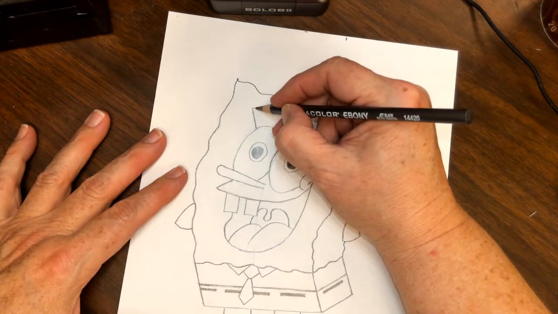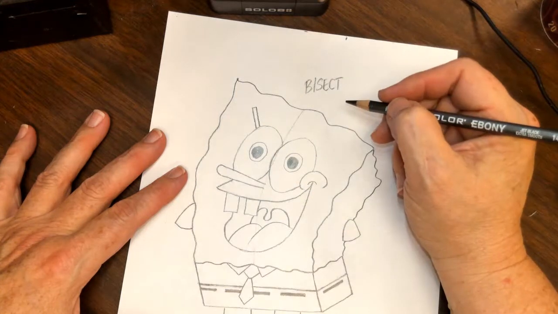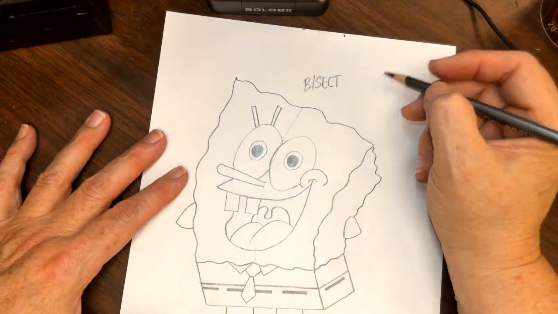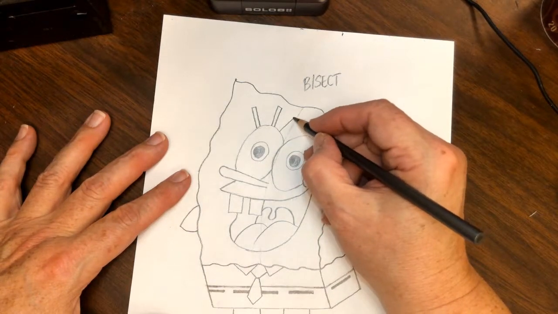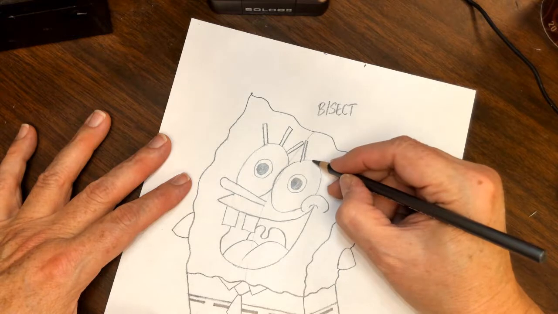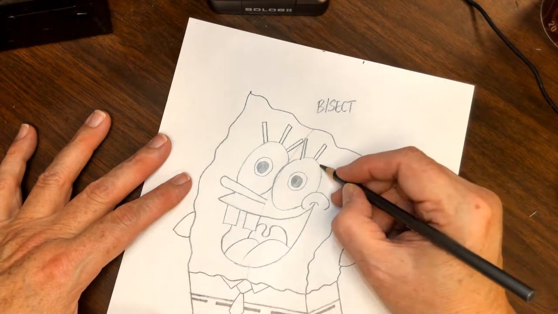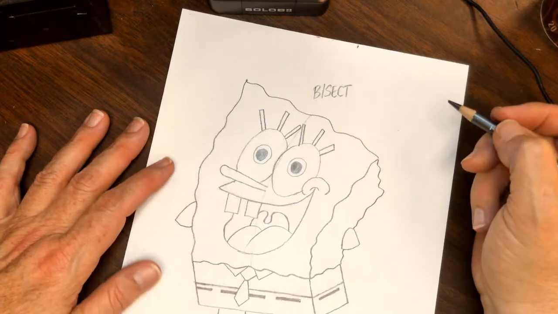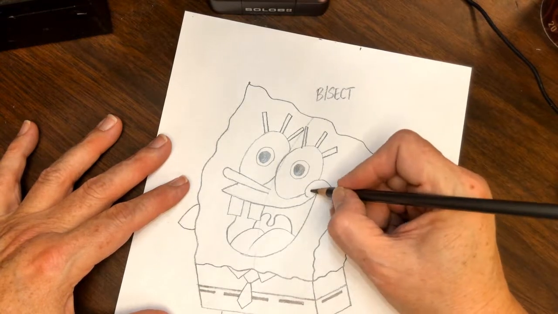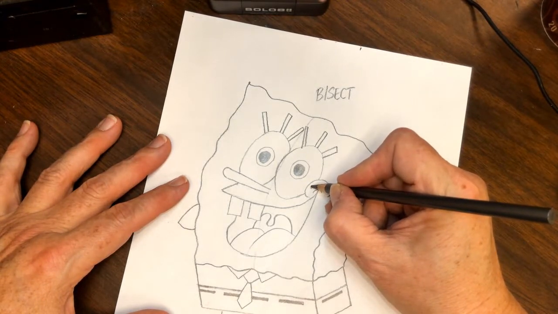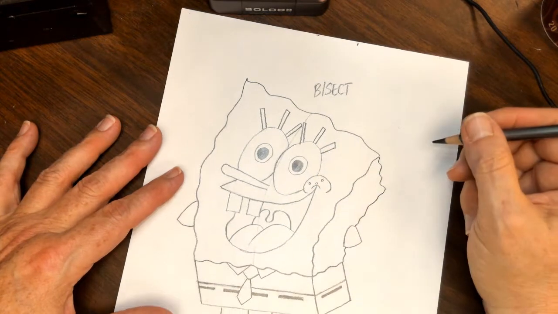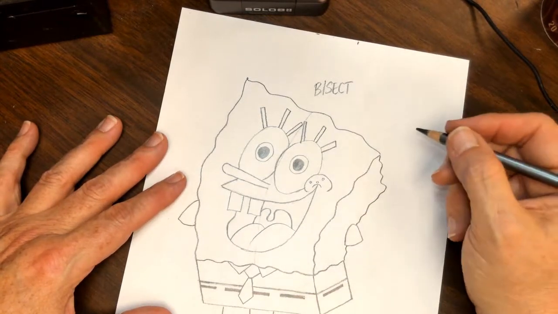So let's put our 3 rectangles, one on the side, one in the middle, one on the side, one on the side, one in the middle, one on the side. I don't think they're usually that long, but it'll be okay. Another little detail you can throw in here is there's usually some little freckles or little spots that are a darker yellow.